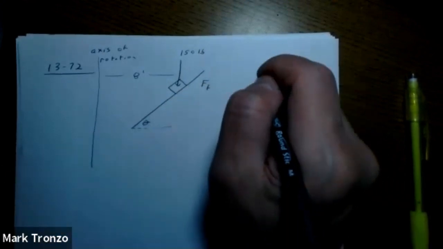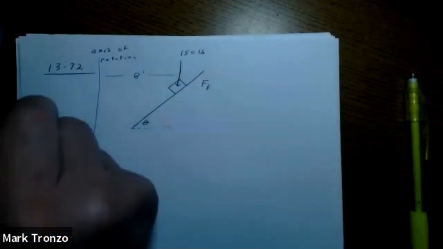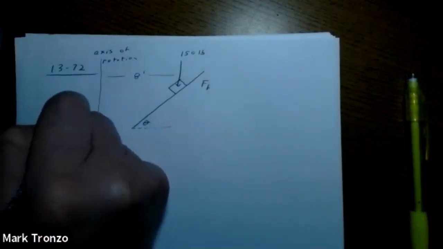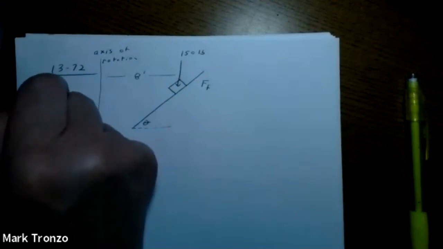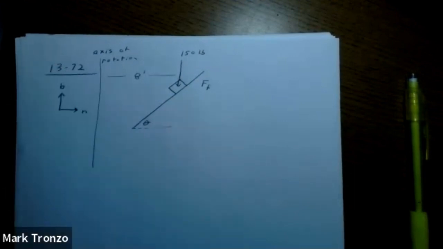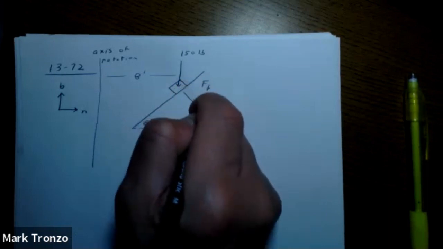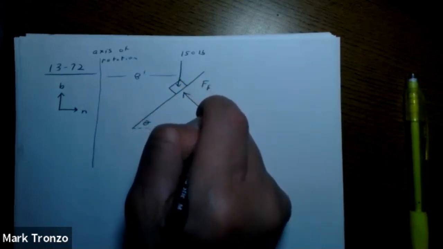Once again, let's go with normal in this direction and binormal in this direction, and put an NC here.